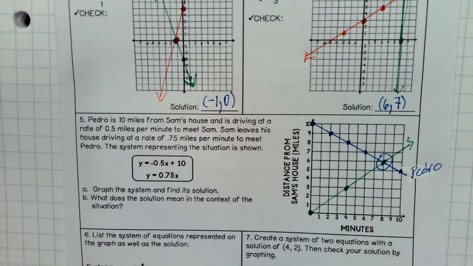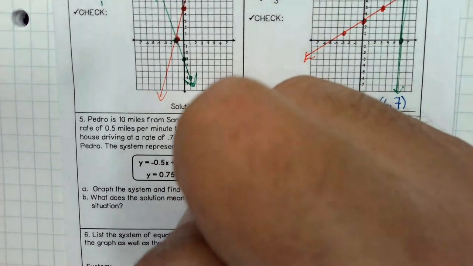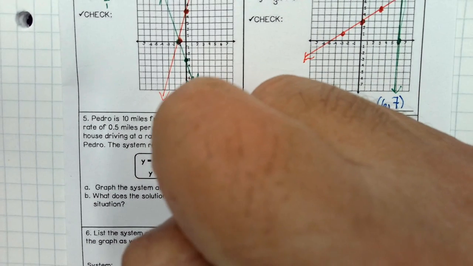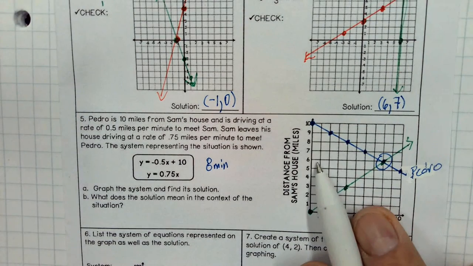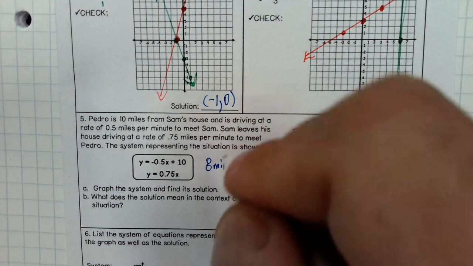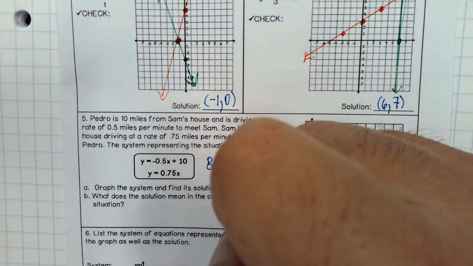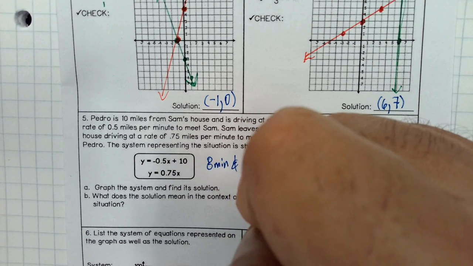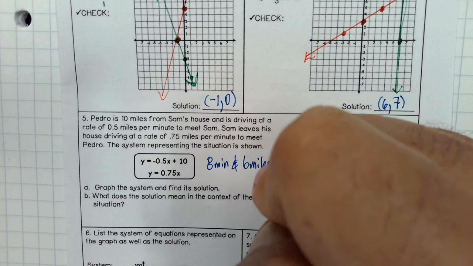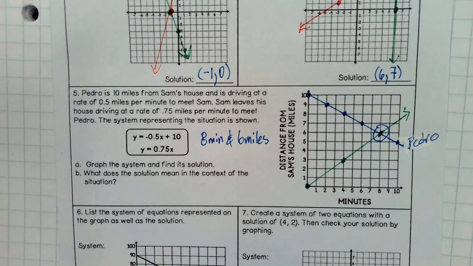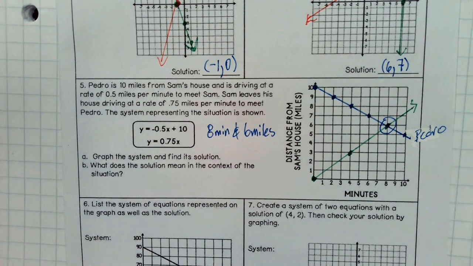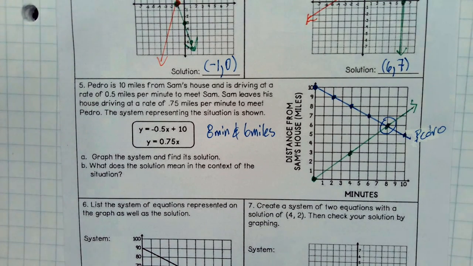8 and 6. 8 minutes. 6 miles. 8 minutes and 6 miles. So what does the solution mean in the context of this problem?